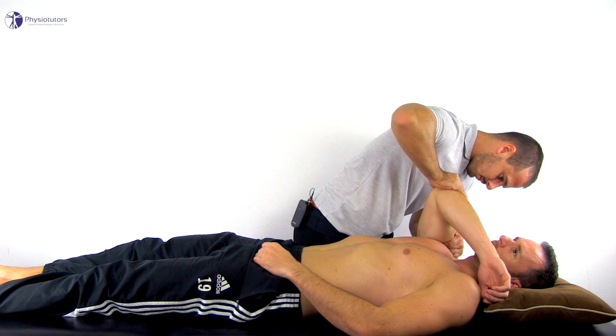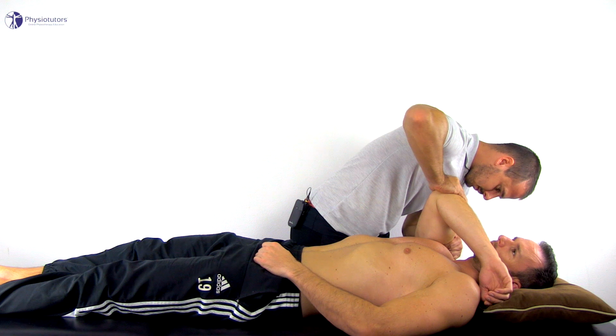Assess for movement quality during roll and glide, possible pain provocation and end feel. For end feel assessment, roll and glide to end range. Then assess if further gliding is possible or not. In a hypomobile joint, the glide is reduced relative to the roll component, so no further gliding is possible.